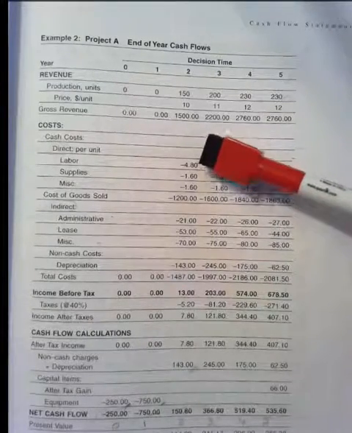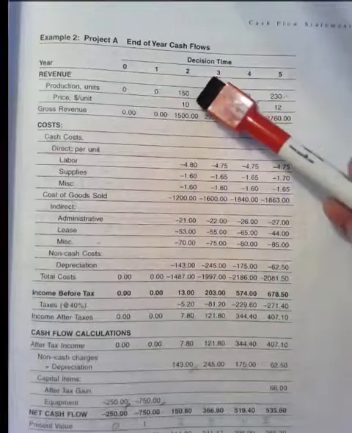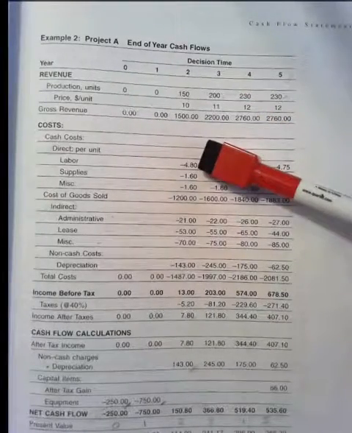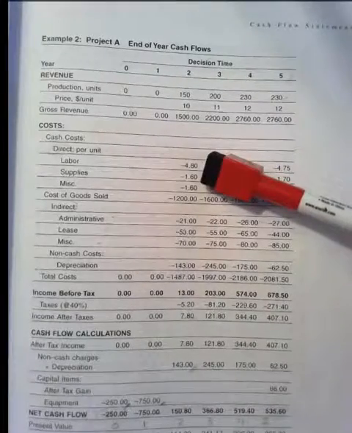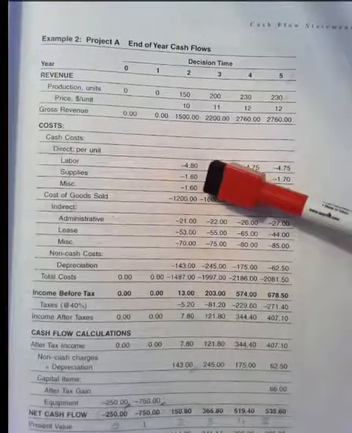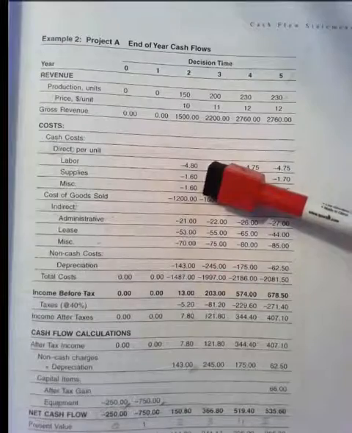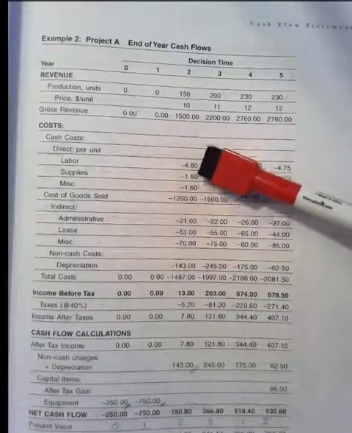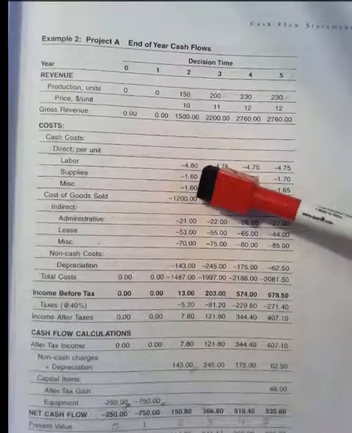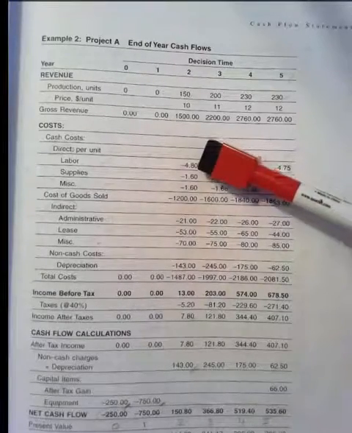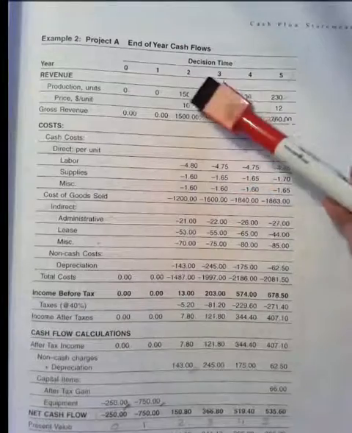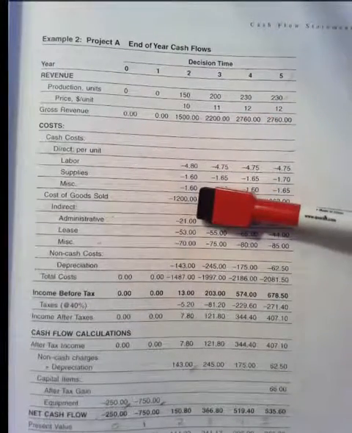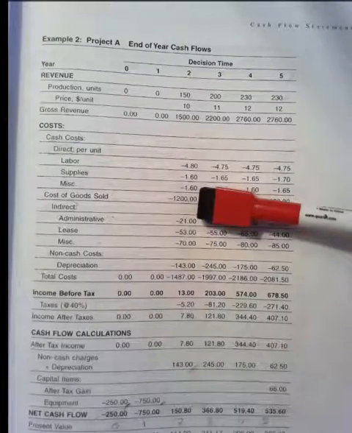So it says here that per unit we sold each unit at 10, but it cost us $4.80 in labor, $1.60 in supplies, another $1.60 in miscellaneous items. Adding these costs of $4.80 with $1.60 plus $1.60, we're talking about $8, times the 150 units produced, we have costs of goods sold of $1,200.